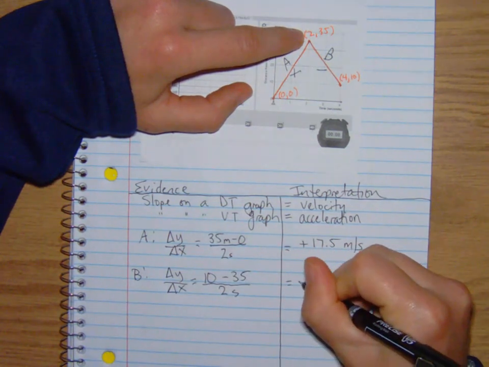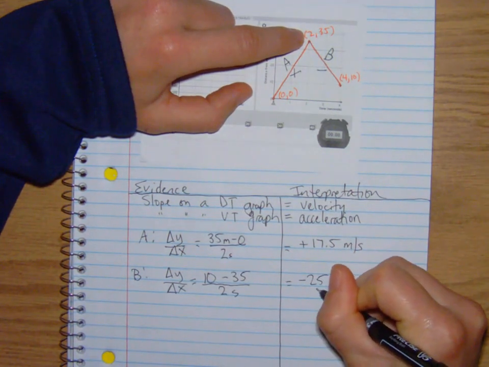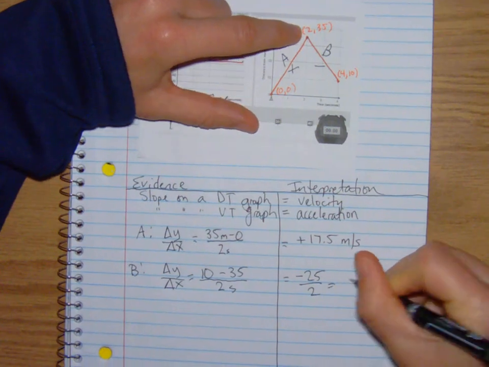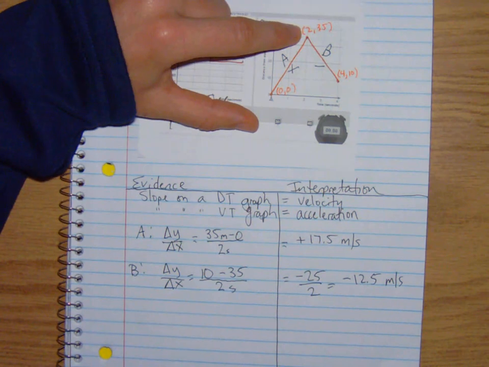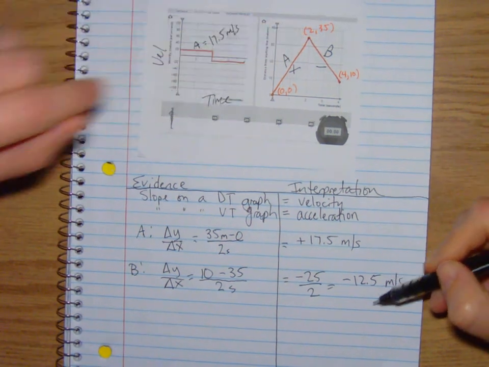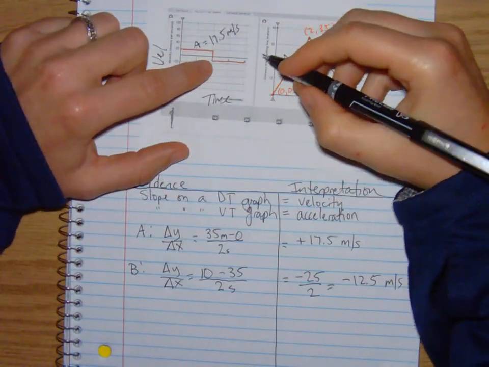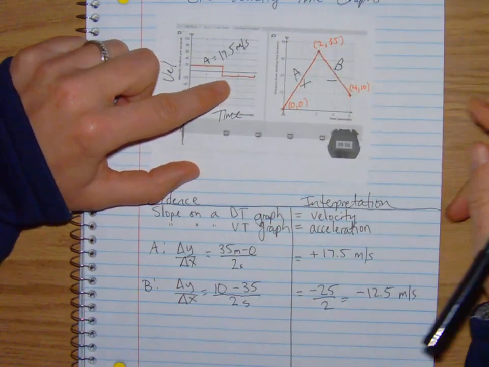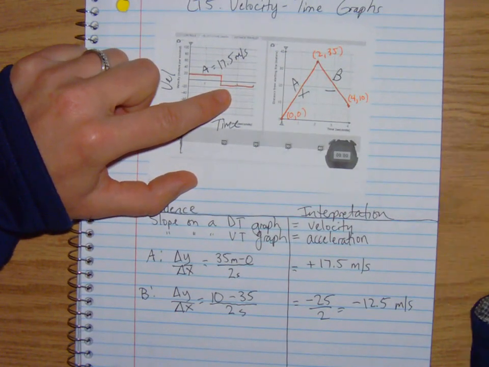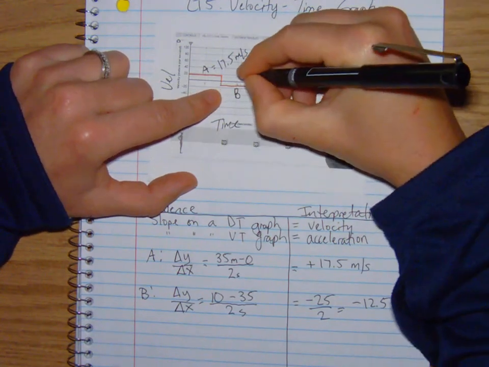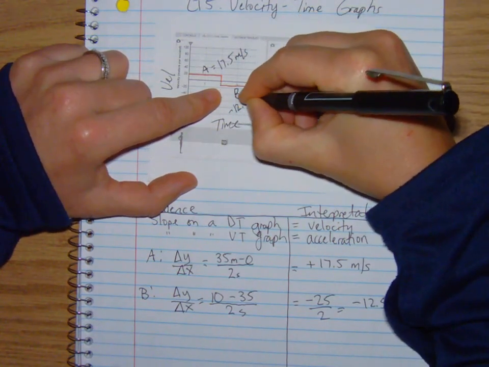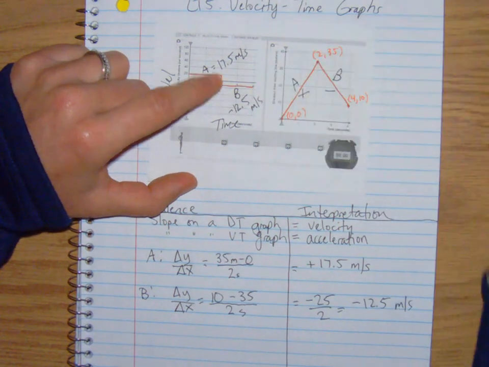And so we have a negative 25 divided by 2, which is a negative 12.5 meters per second. Negative 12.5. And so if you take it over here now and you look at its matching velocity time graph, well, that makes sense now. That's line B, and it's negative 12.5 meters per second.